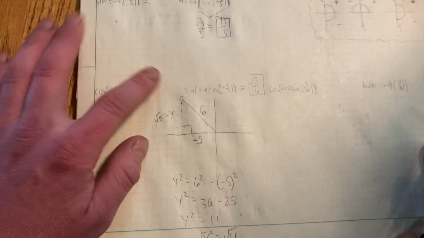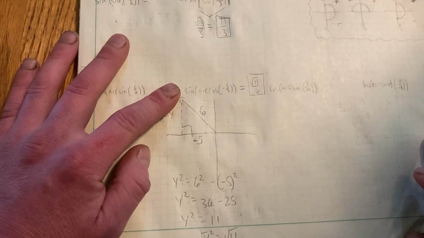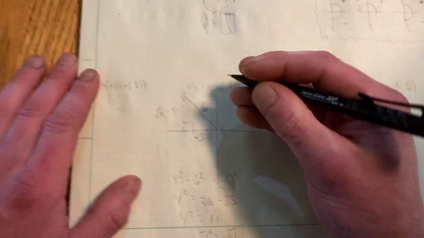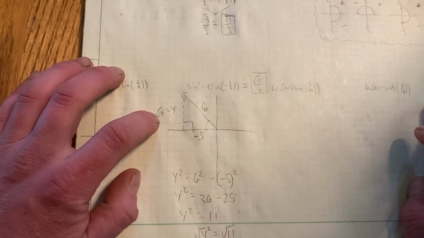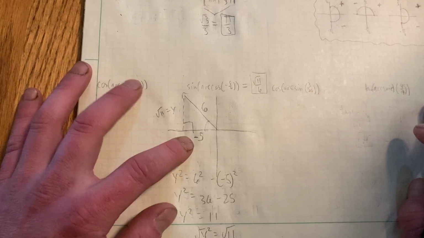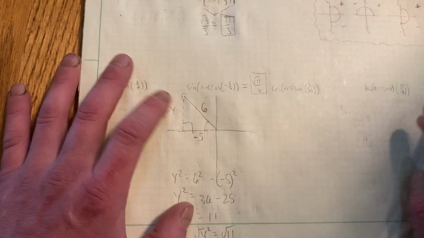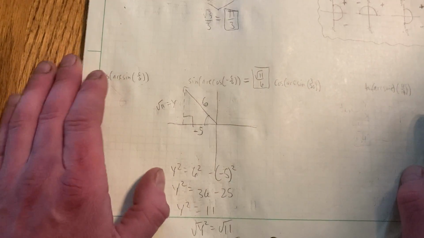Okay, so sine of this whole thing is opposite over hypotenuse. So your opposite of this is right here, root 11, over your hypotenuse, which is 6. And that is how I got that, root 11 over 6.